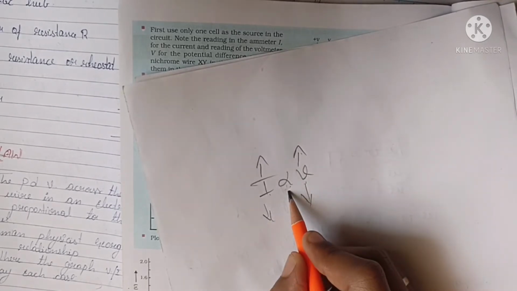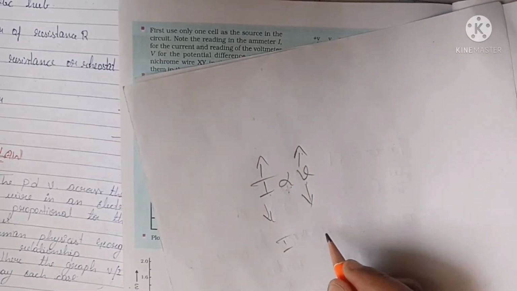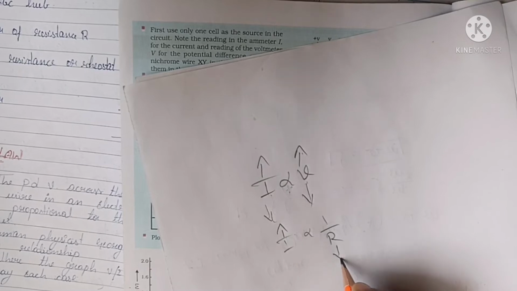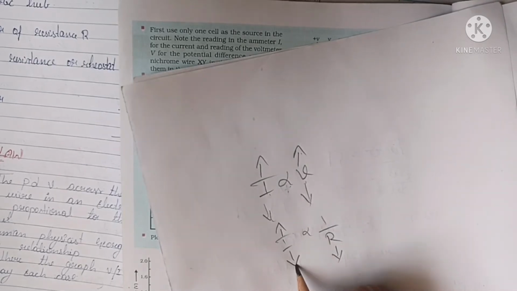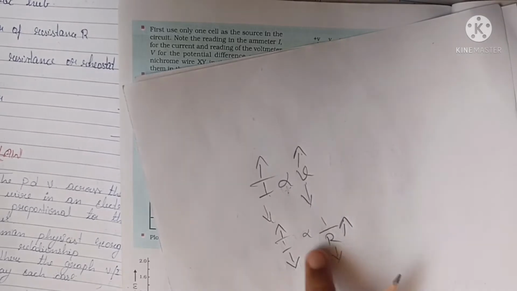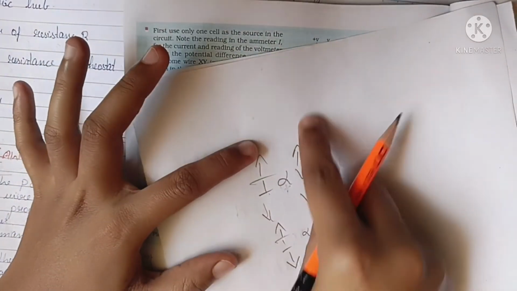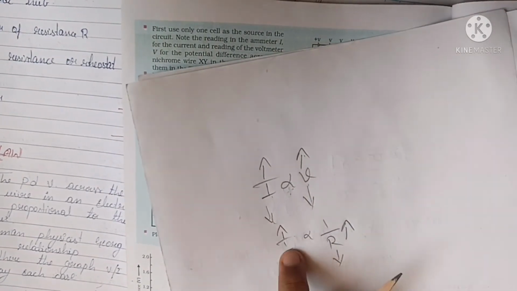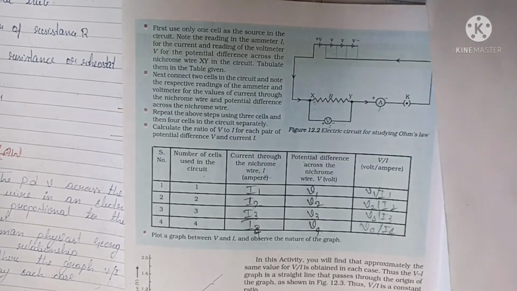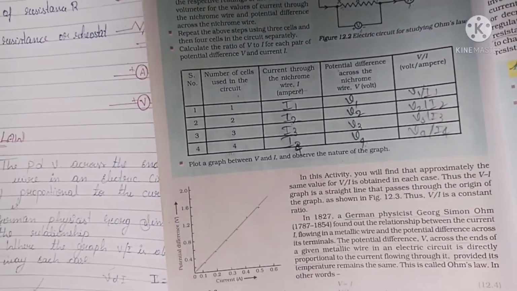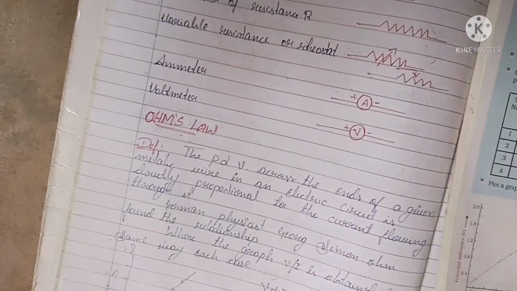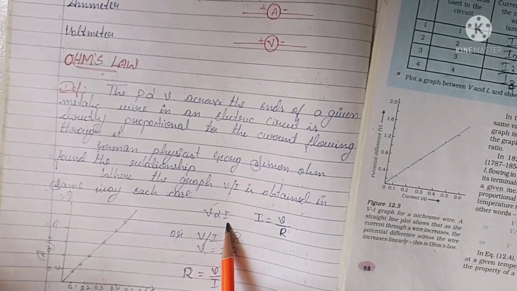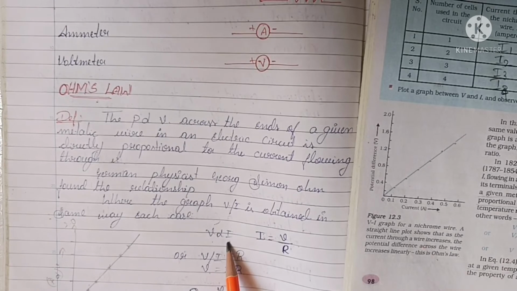When it is inversely proportional, it is vice versa: when I increases, R decreases, and when I decreases, R increases. And here, V is directly proportional to I in the experiment we just did.